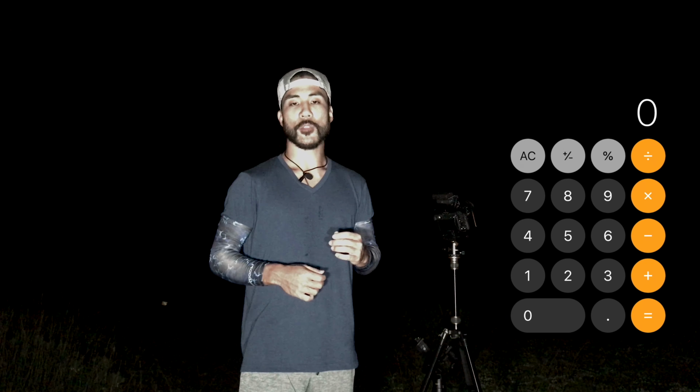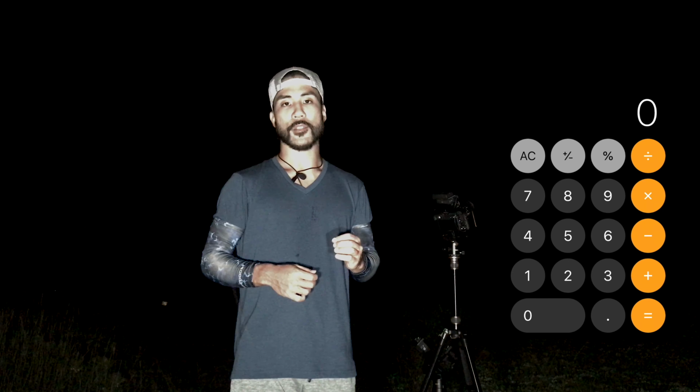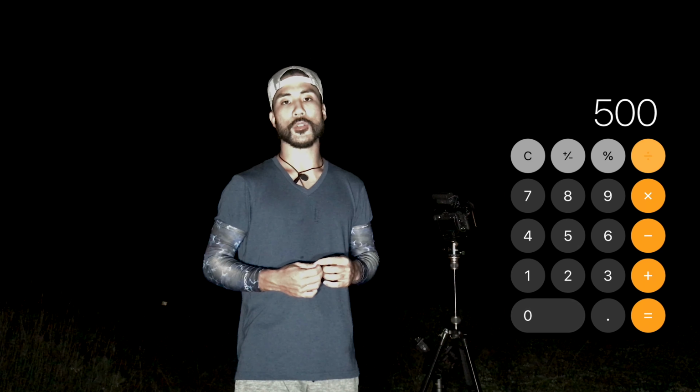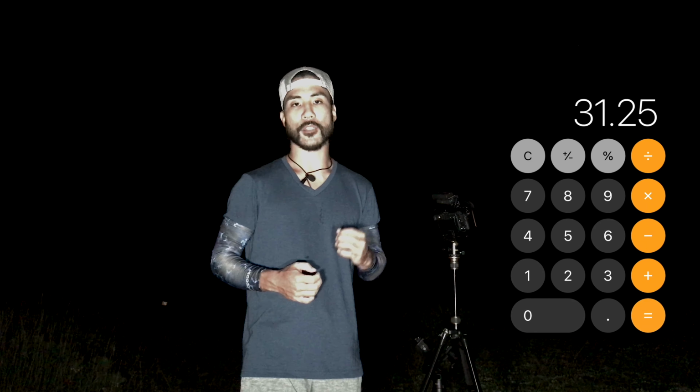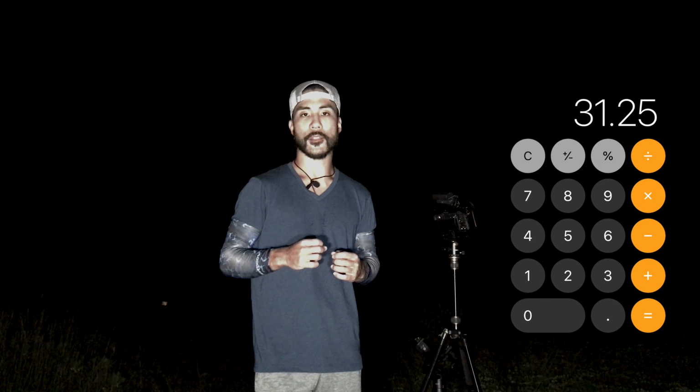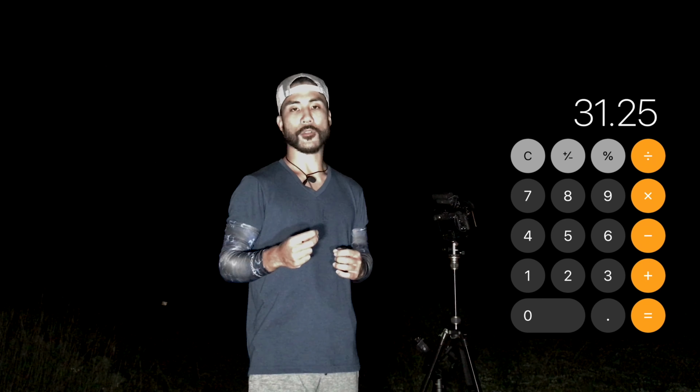Today I'm using a 16mm, so 16mm is what I'm putting into my calculator here. Then you're going to divide that by 500. This is the 500 rule, and you're going to get the maximum number of seconds you're able to leave your shutter open before you start getting light trails.